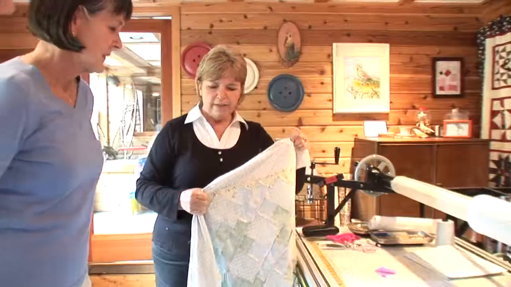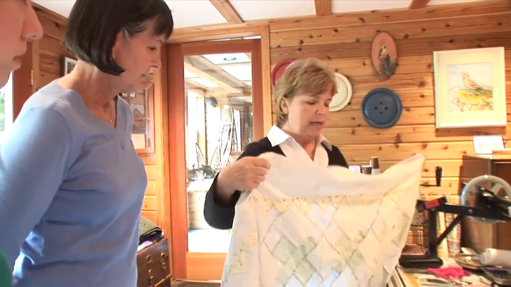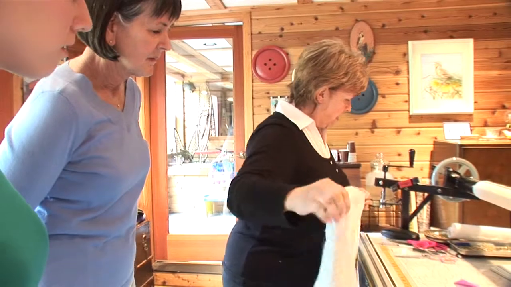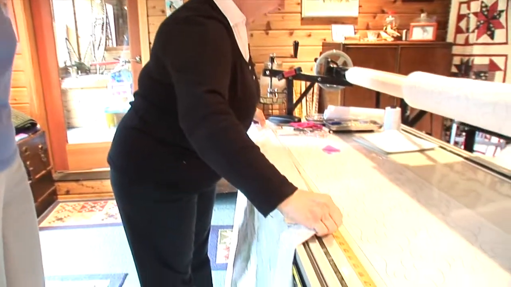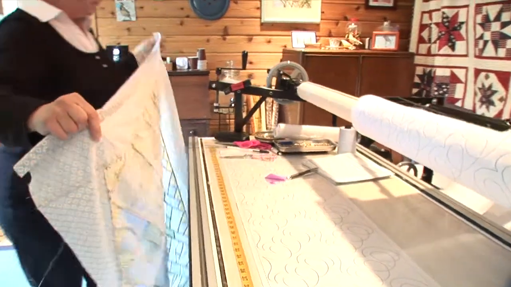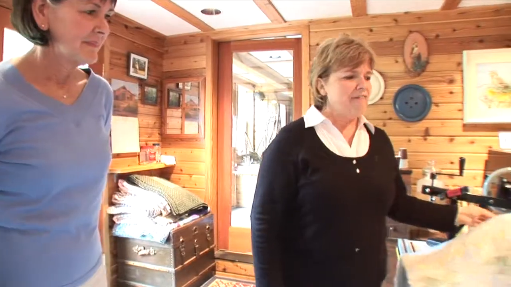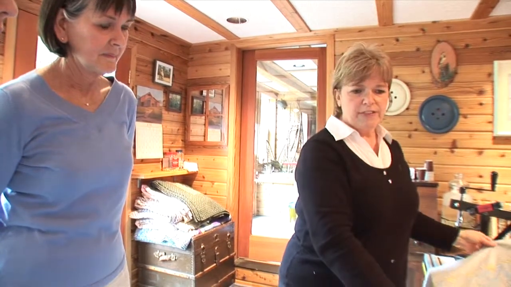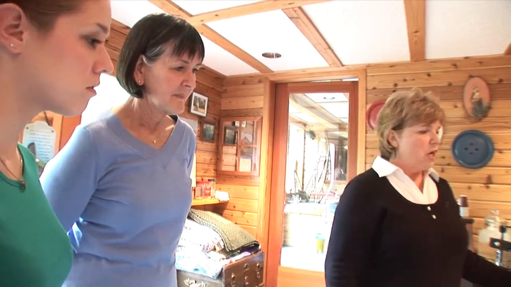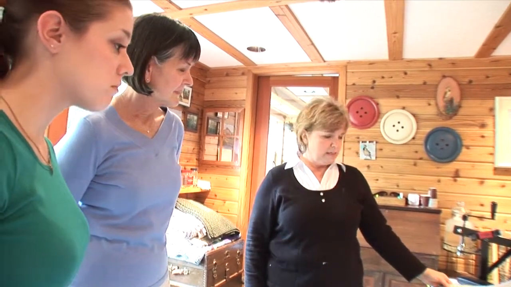Great. So, well, then we've made our batting choice. That was easy. The next thing we need to do is to measure the quilt top. And then measure the other way. I like to have the backing and the batting about 3 inches bigger around. So if it stretches at all or anything, you don't want to run out of backing and batting. You can do more, but to me it's a waste of fabric. So I like it about 3 inches all around. And that way when you pin it in, then you don't have any problem. You can get to the end.